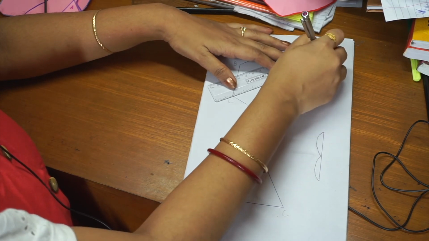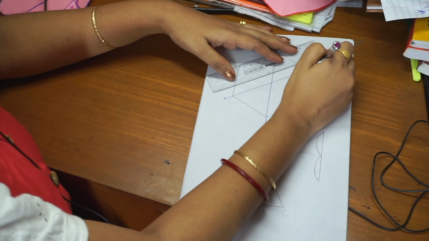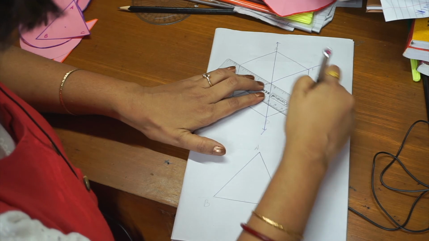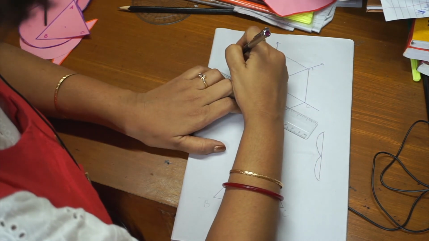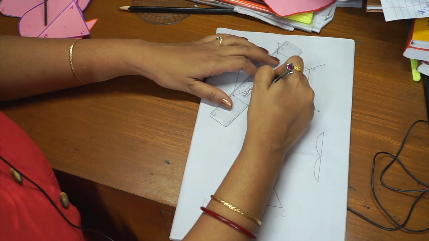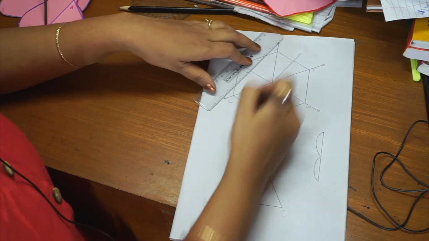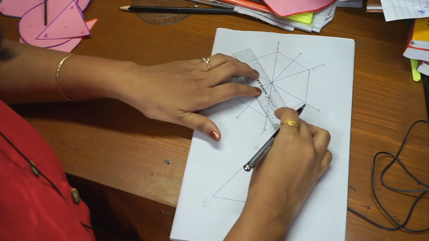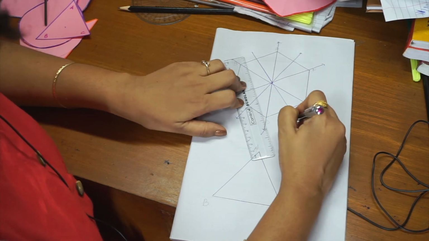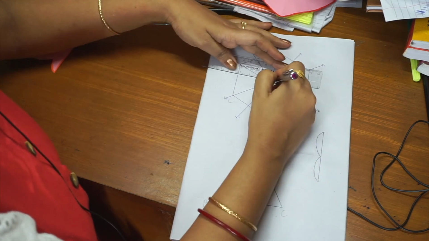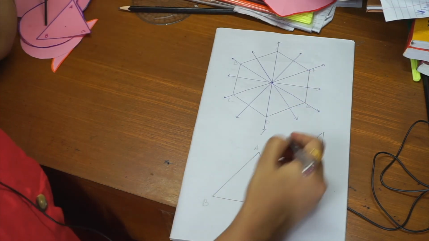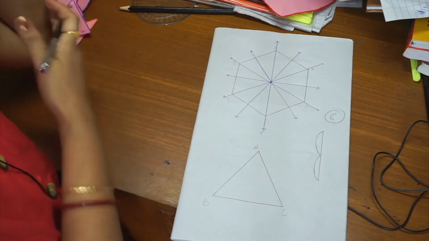So, we are joining the opposite vertices to obtain the lines of symmetry first, and then we will be joining the midpoint of the opposite sides to obtain the other lines of symmetry. So, here this is the 4th one, this is the 5th one, and finally the 6th line of symmetry. So, a hexagon has 6 lines of symmetry.